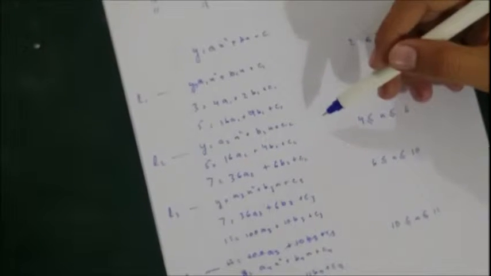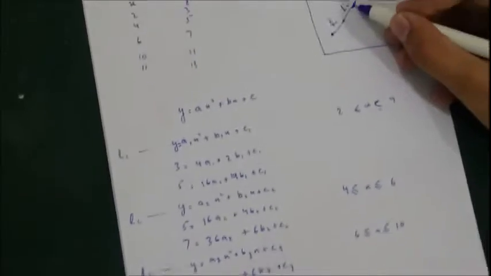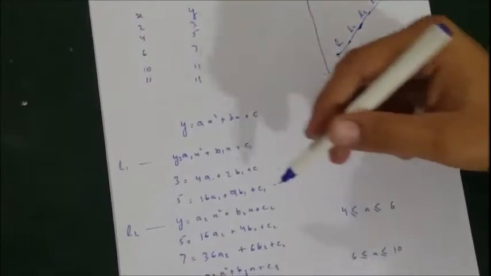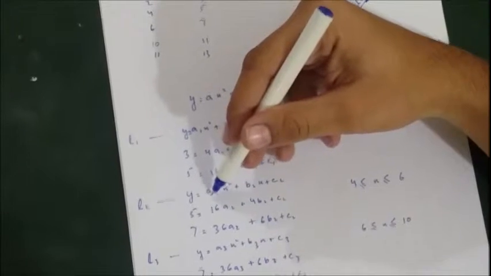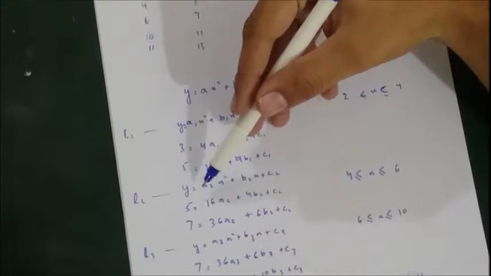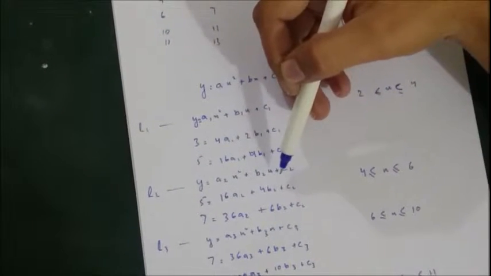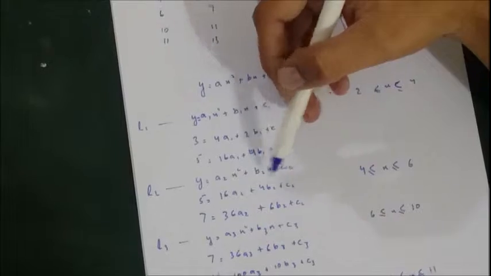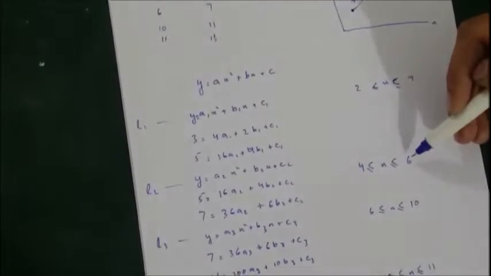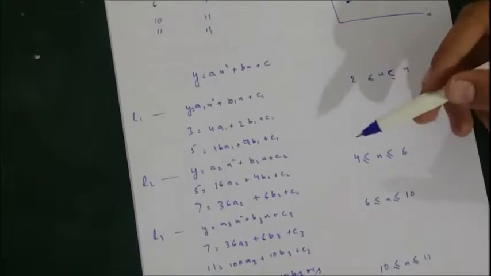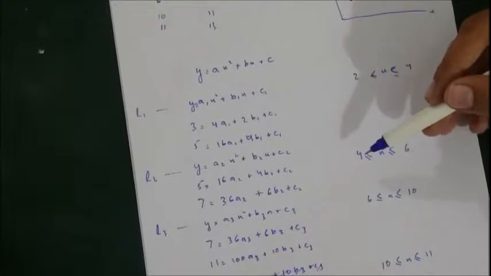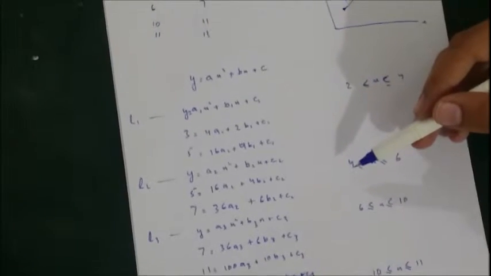And similarly for the other line, plugging in the other two x values, which are 4 and 6, and their corresponding y values in the equation of line 2, the equation becomes 5 is equal to 16a2 plus 4b2 plus c2. Then plugging in the other value of x and y into the equation of line 2, the equation becomes 7 is equal to 36a2 plus 6b2 plus c2.